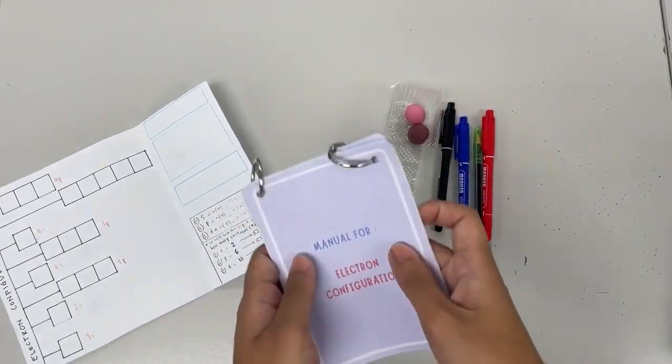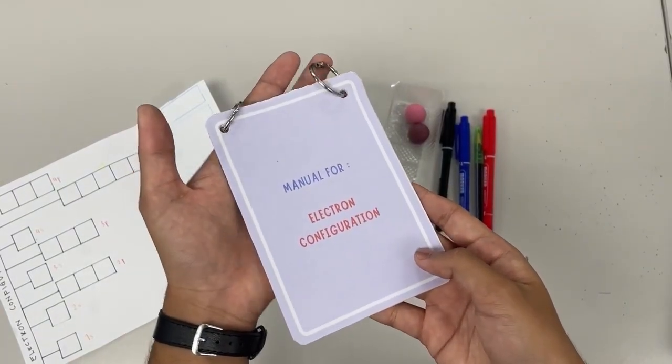Now, here is the manual for electron configuration.